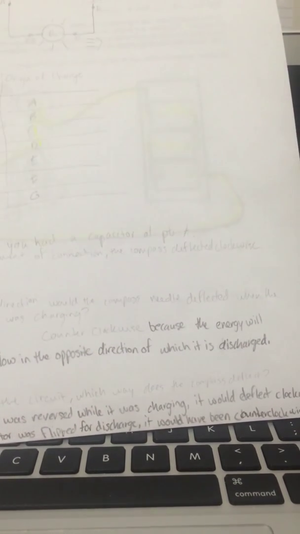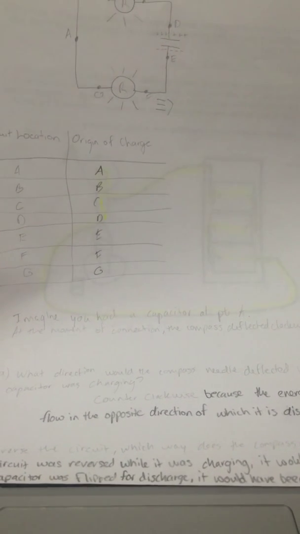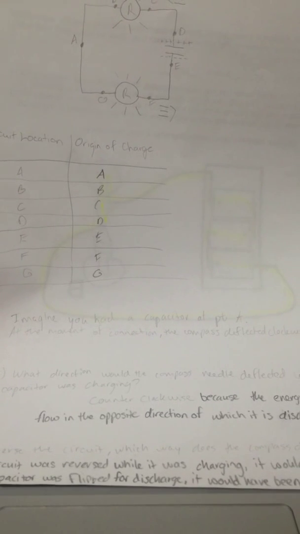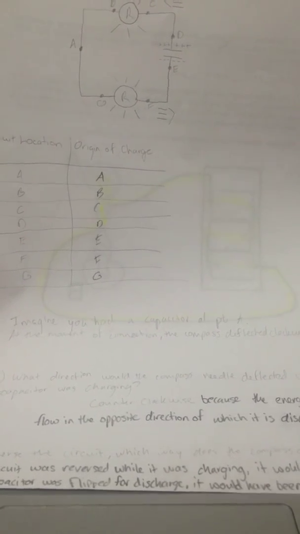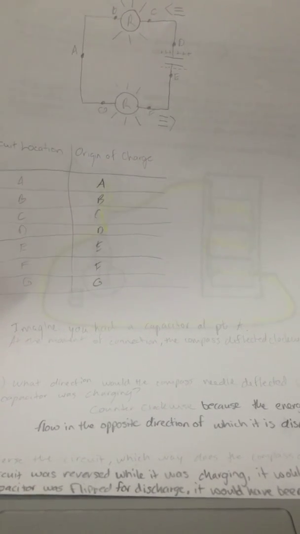And then for our last question, we were asked about circuit location and origin of charge. In previous classes, we learned that there isn't really an origin of charge because charge originates everywhere. So our goal was to determine the origin of charge, and it originates everywhere.